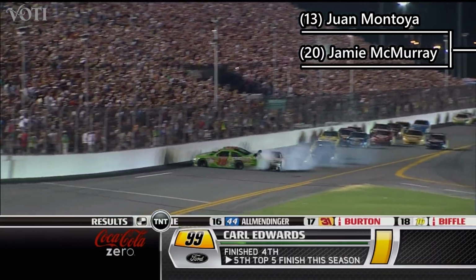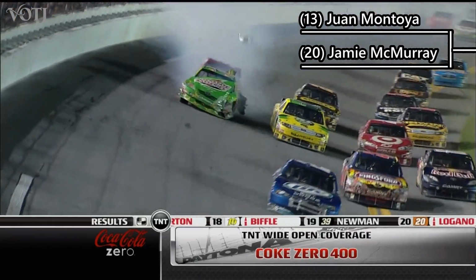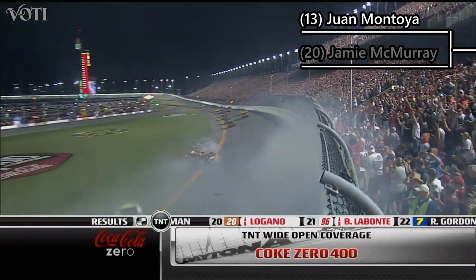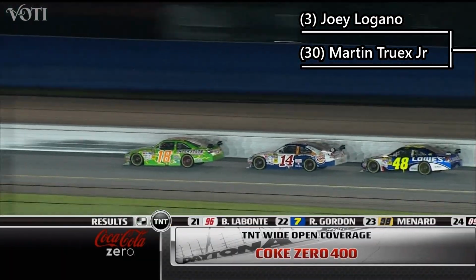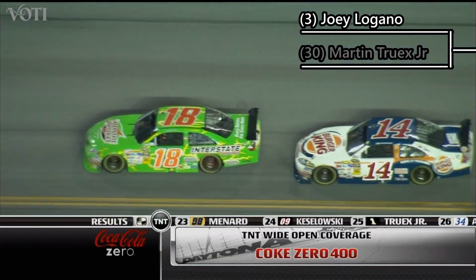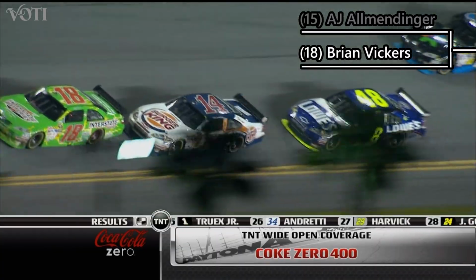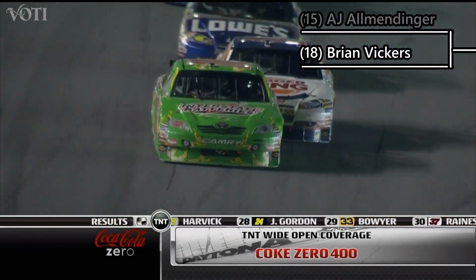Juan Pablo Montoya and Jamie McMurray were also close on the last lap. Although the crash didn't affect their running positions, Montoya finished 9th and McMurray 11th in a close matchup. Both Joey Logano and Martin Truex Jr. finished on the lead lap, with Logano advancing with a 19th place finish compared to Truex's 25th. And in our last first round matchup, Brian Vickers defeated AJ Allmendinger with a 7th place finish to AJ's 17th.